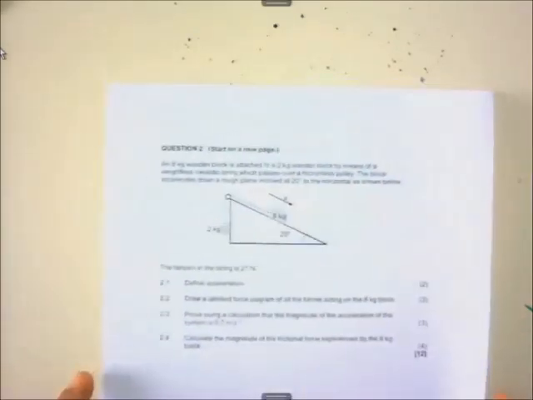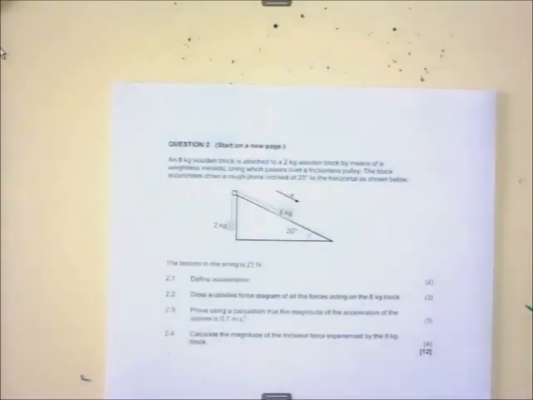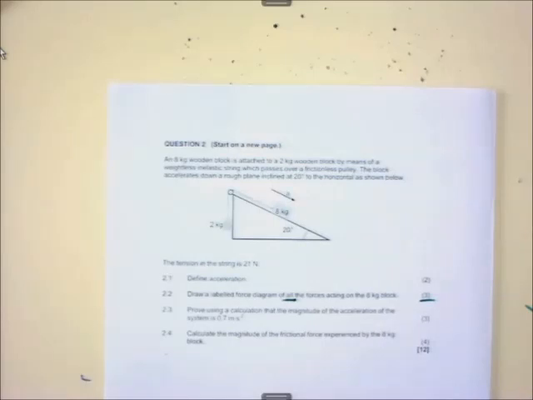Now, let's move on. We have a question. I will answer it while I'm still busy with this question because it also has the static friction. The next question says, draw a labeled force diagram of all the forces acting on the 8 kg block. All the forces must be included. Here when you look at the marks, it says 3 marks, which means the forces that you must identify will be 3. You cannot have more than 3 forces.